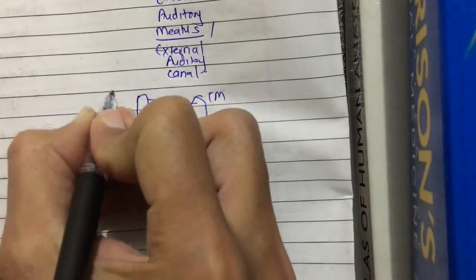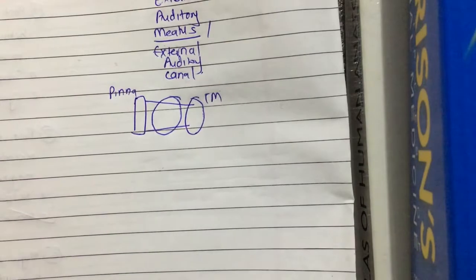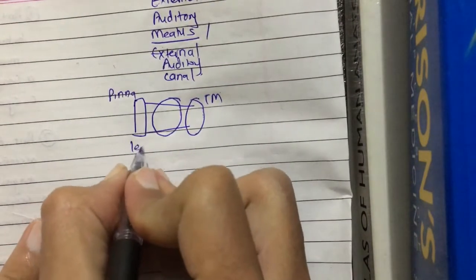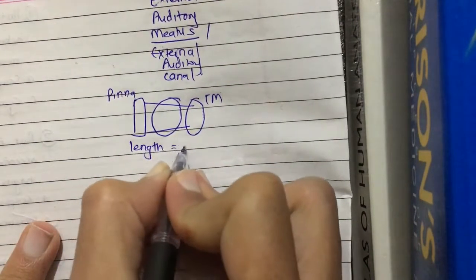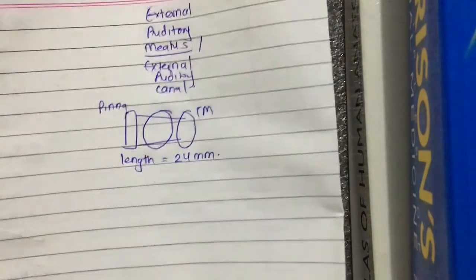The external auditory canal lies between the pinna and the tympanic membrane. This is the tympanic membrane, this is the outer pinna, and this is the canal, that is the external auditory canal. The length of the external auditory canal is 24 mm.